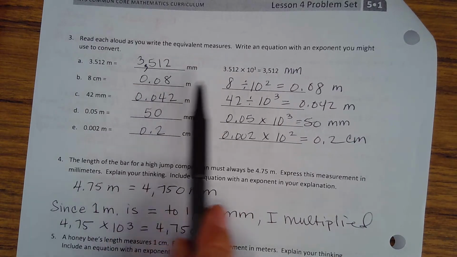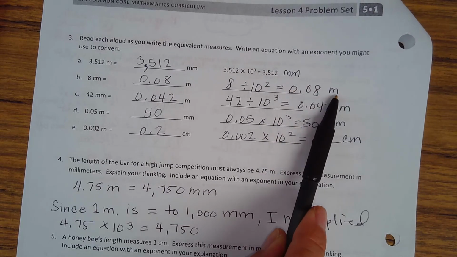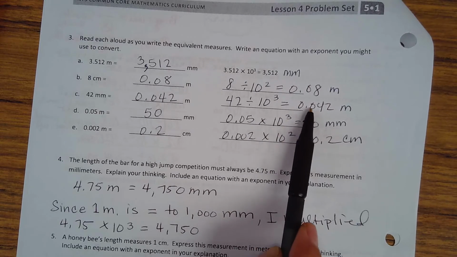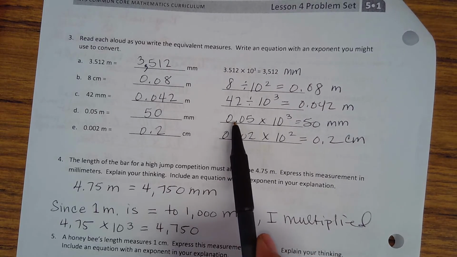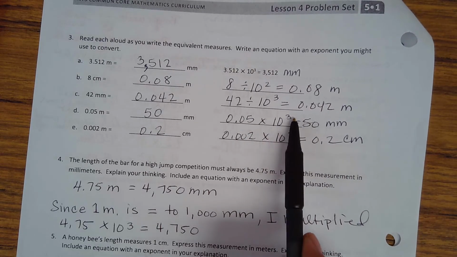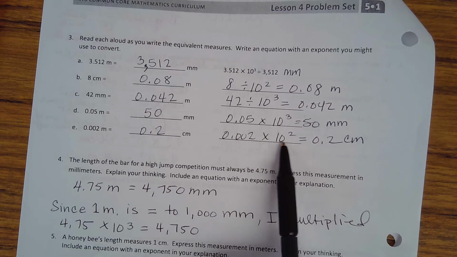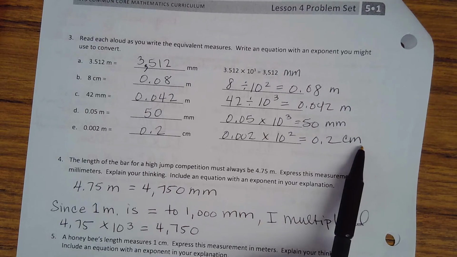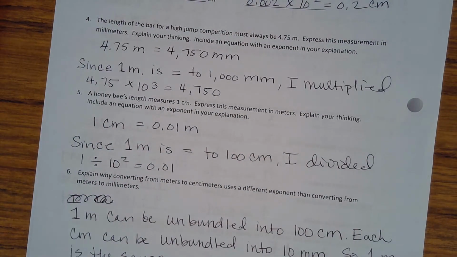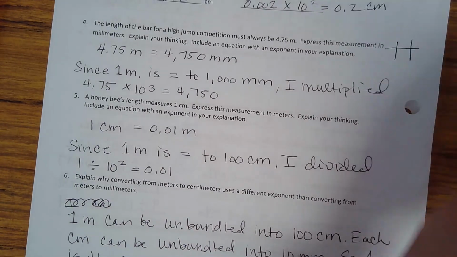So it's essentially dividing by 10 to the second, and you get 0.018. 42 divided by 10 to the third becomes 0.042. 0.05 multiplied by 10 to the third becomes 50 millimeters, and 0.02 times 10 to the second is 0.2 centimeters.